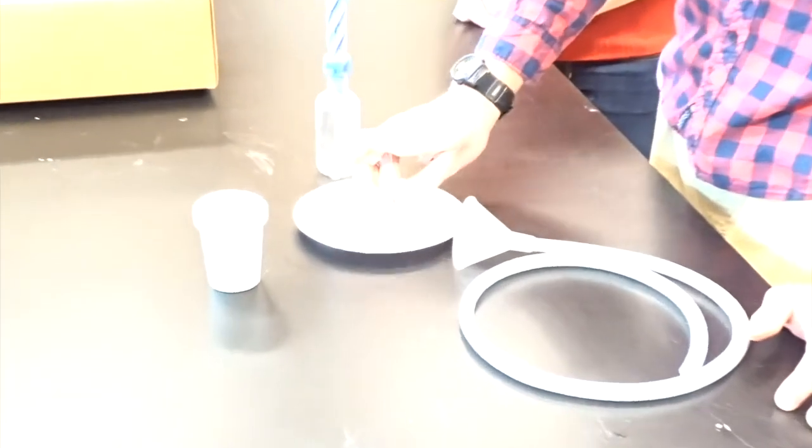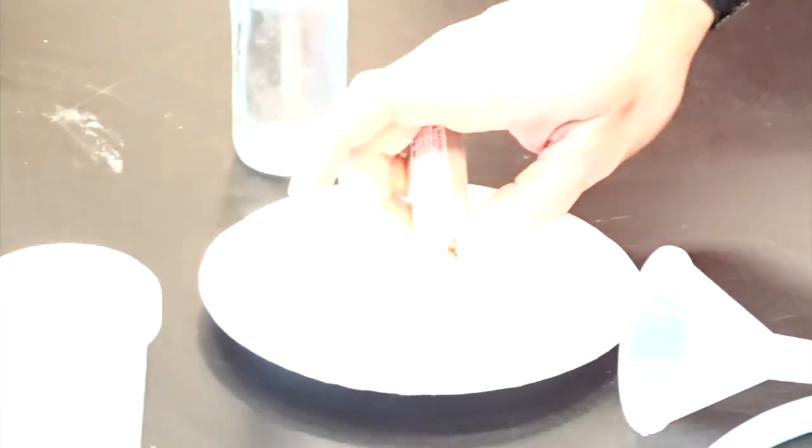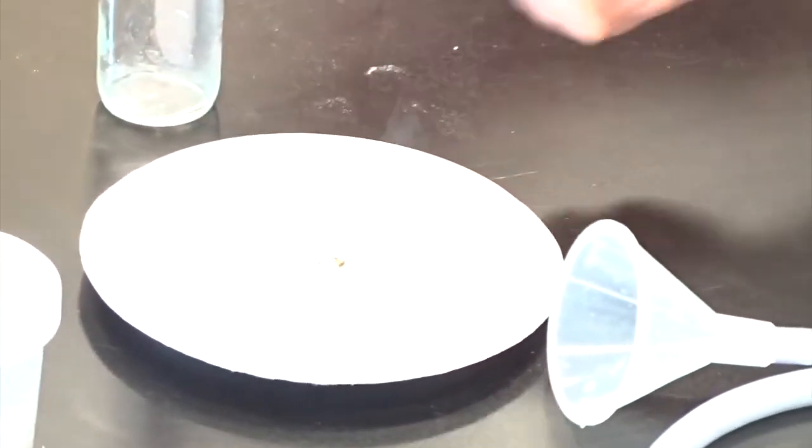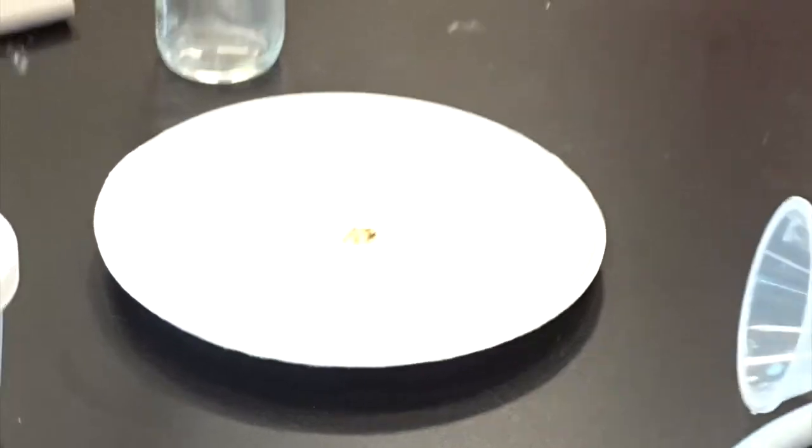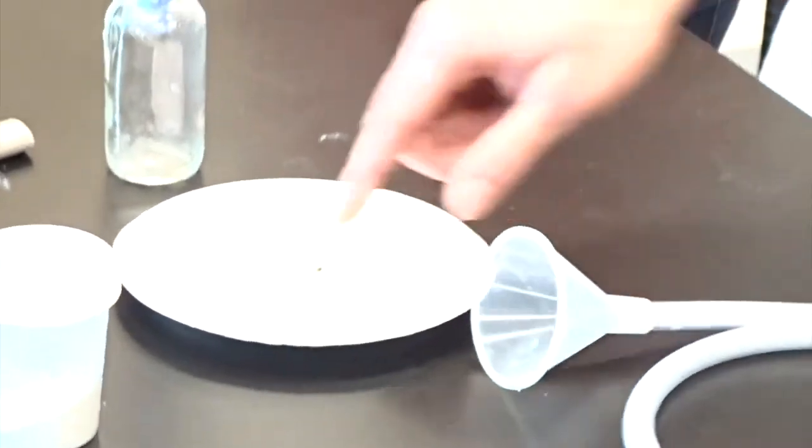And as you can see, it burns, but very slowly. It just turns black, but there's not really a flame. So how would this change? Instead of a pile of flour, we will use a fine mist of flour.